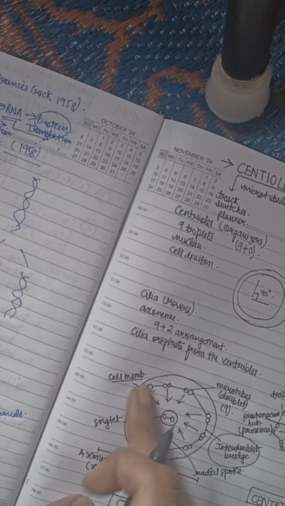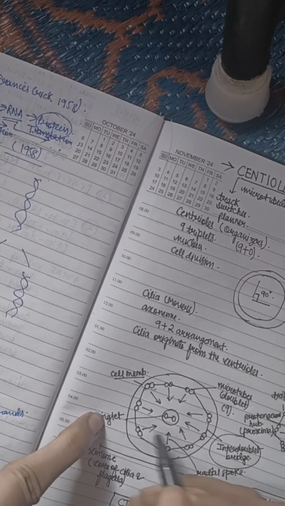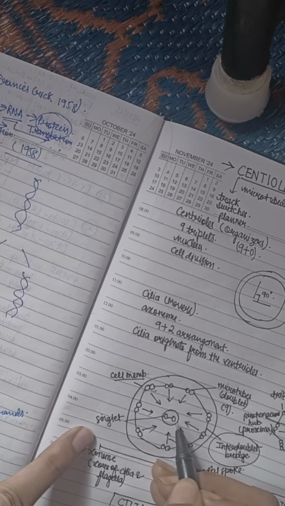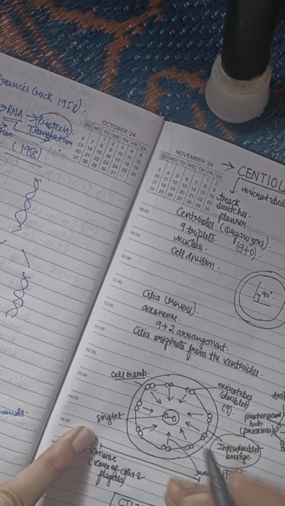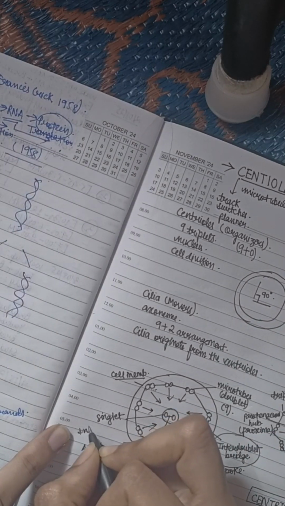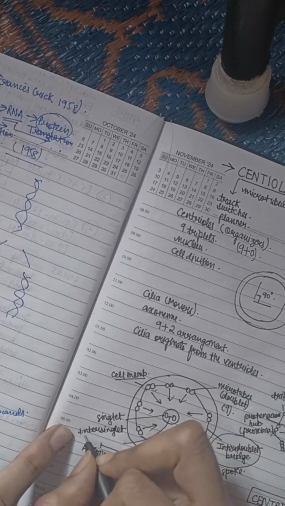And in between these 9 microtubule doublets, in the center, there are 2 single microtubules which are linked together with an intersinglet bridge.